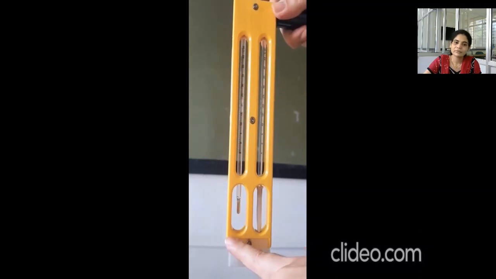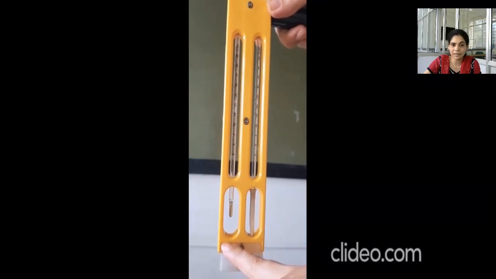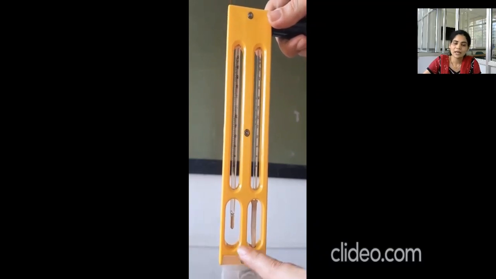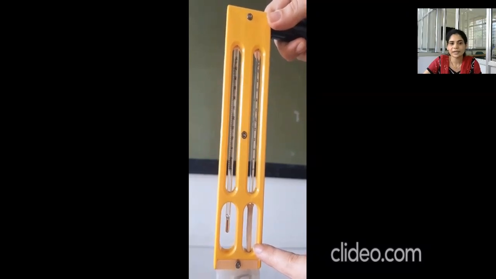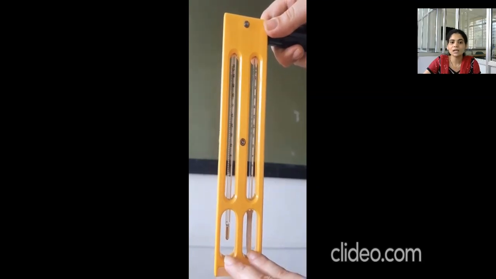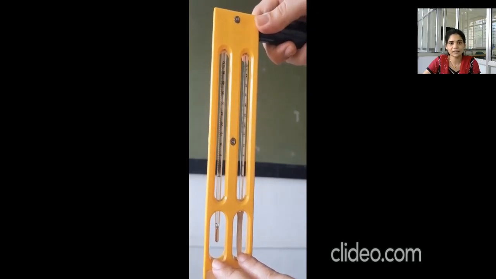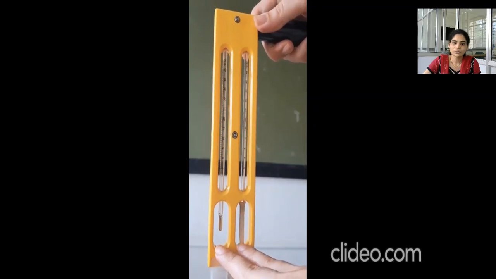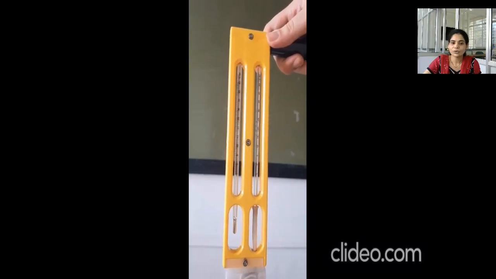The dry bulb thermometer measures the temperature of exposed air, which is recorded as the dry bulb temperature. The wet bulb thermometer measures the temperature when the bulb of the thermometer is dipped in a liquid. By comparing the temperatures of both thermometers, we can determine the relative humidity of the surroundings by calculating the difference between the two temperatures.